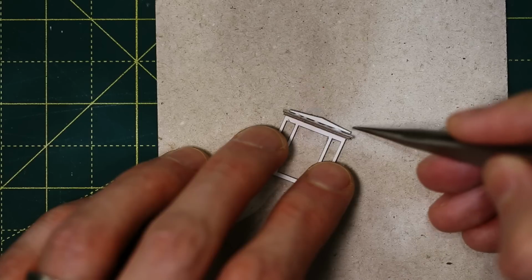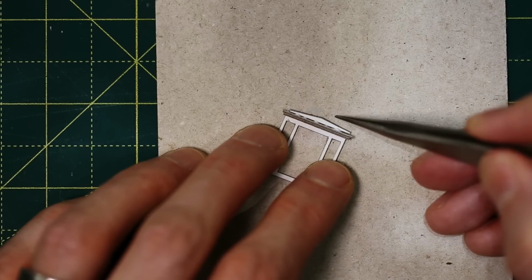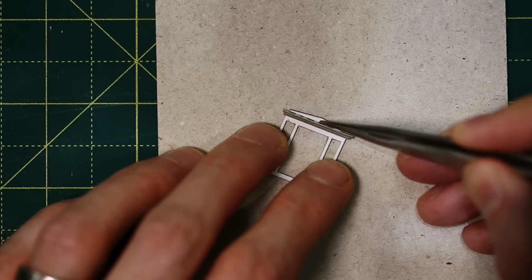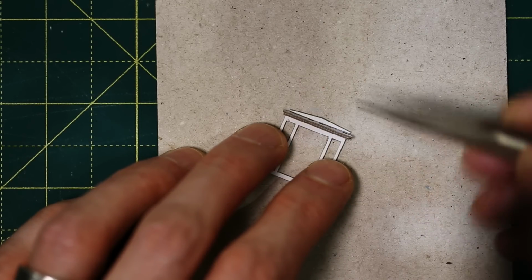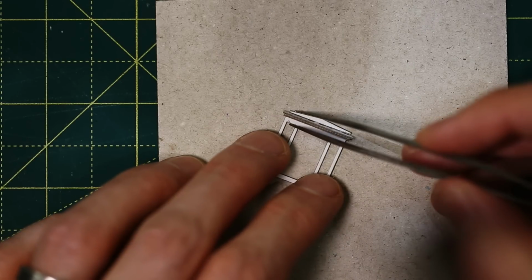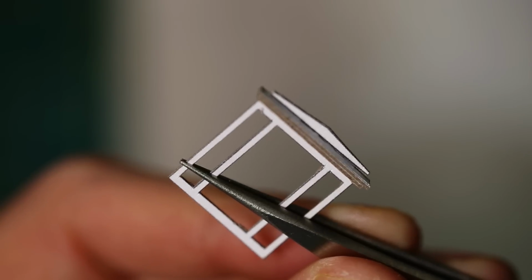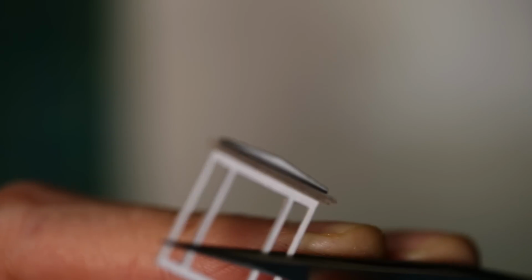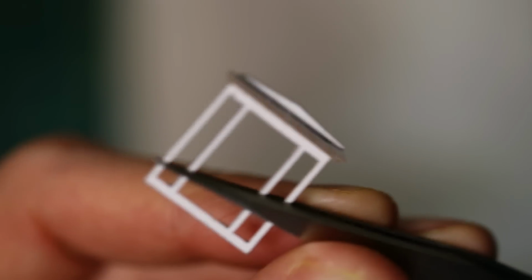This avoids problems with my slightly shaky hands and keeps everything nice and flat and straight. I push it together with the base of the tweezers, and I smooth away the glue with the tweezer tips. Close up, I think this is looking enough like the Ilkley prototype to be passable, but it's those corbels which will make or break the appearance.